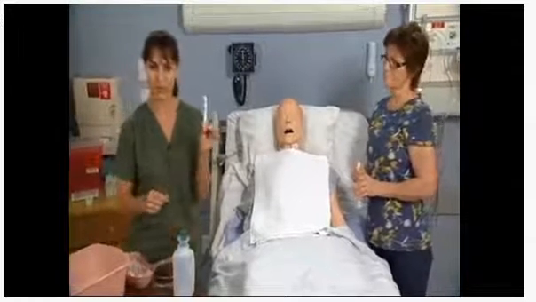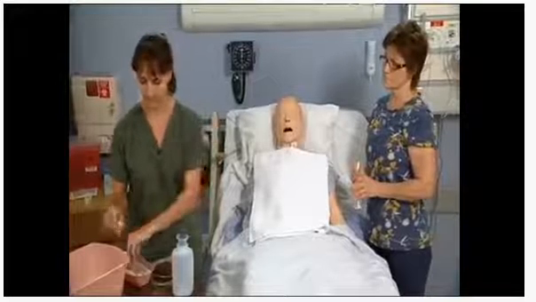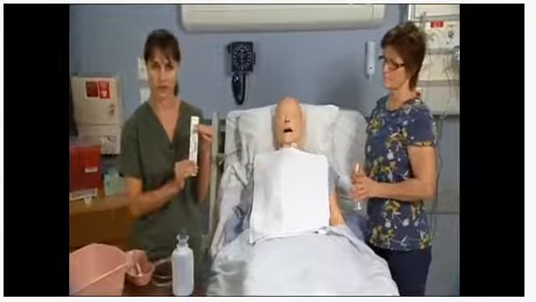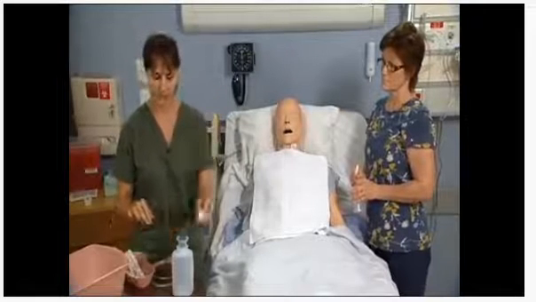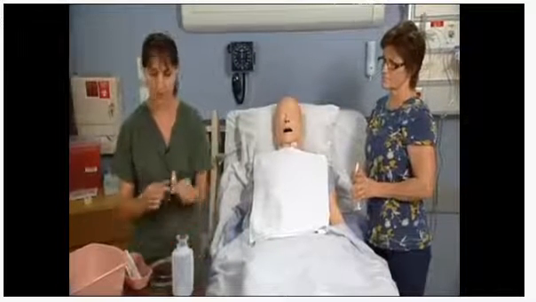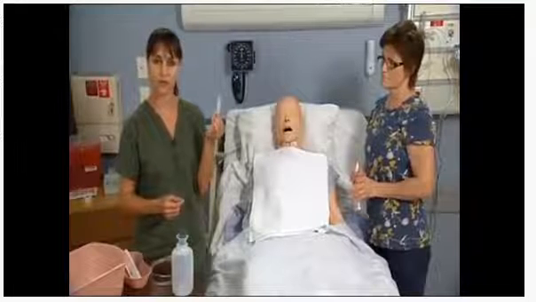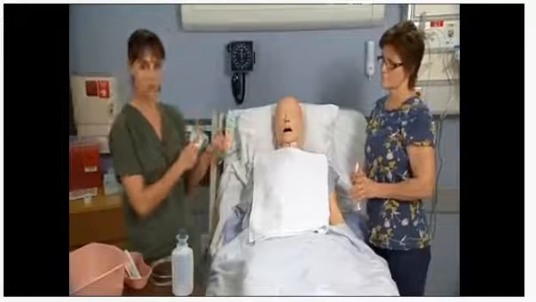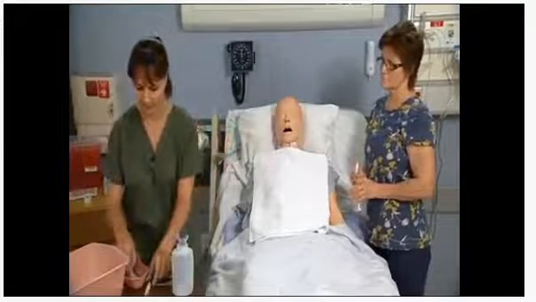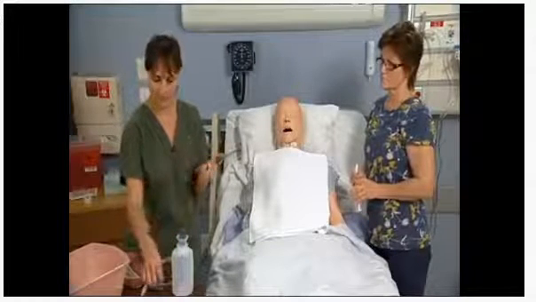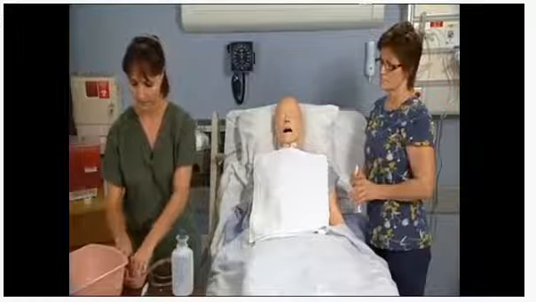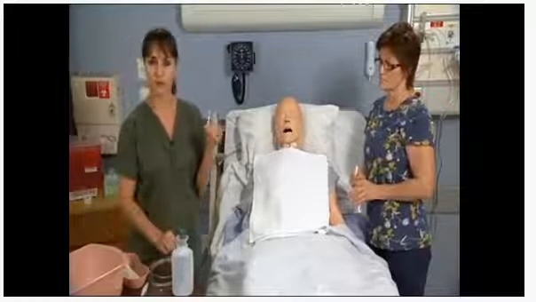I'm also going to need a pen light, a tongue depressor, tape, a connector that will connect from the NG tube to the suction canister, a safety pin, and also a pH strip.